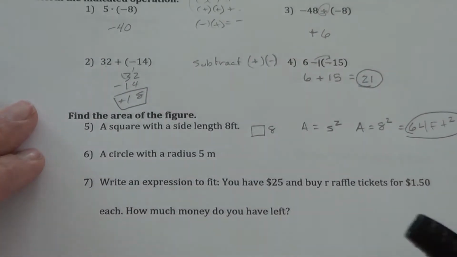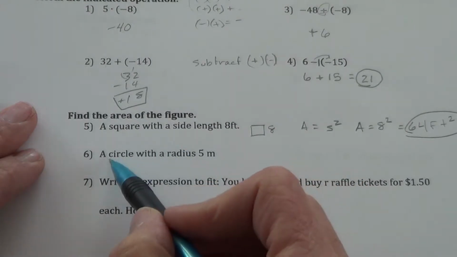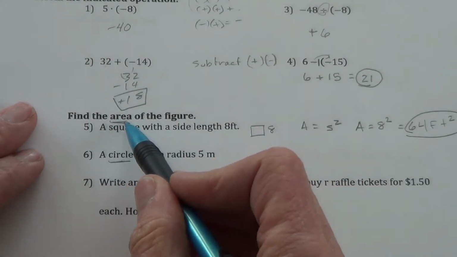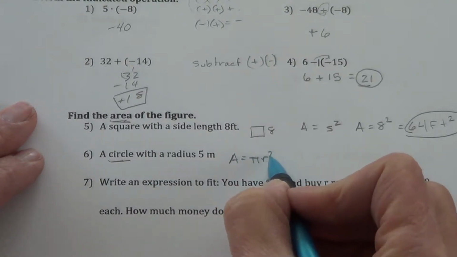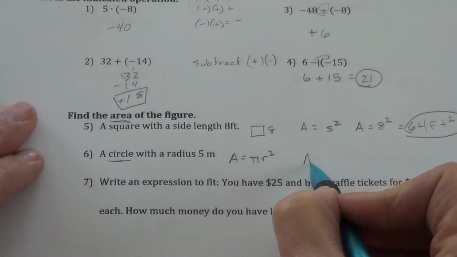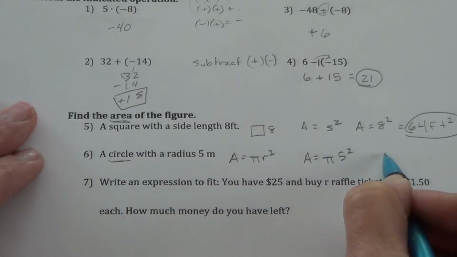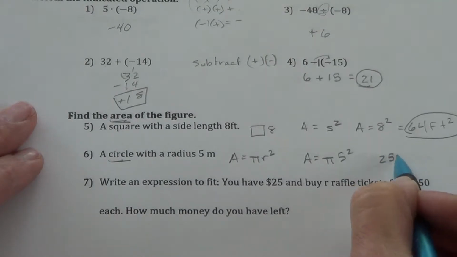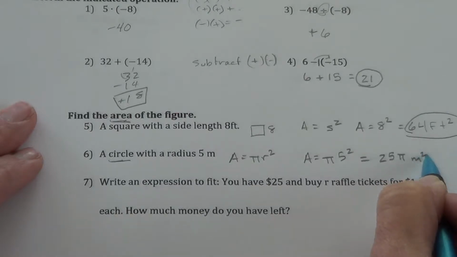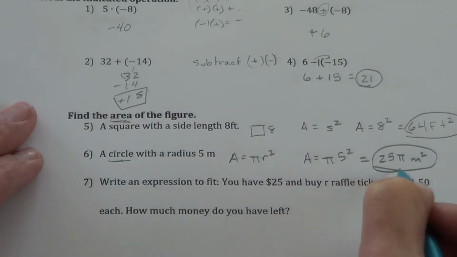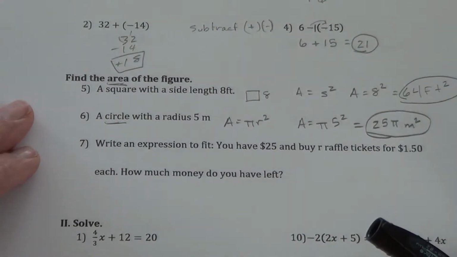A circle with a radius of 5 meters. You really need the formula for the area of a circle. The formula is pi r squared, r being radius. So we say the area is pi times 5 squared, which is 25 pi. And then we still put the measurement meters squared. Okay, we just leave that pi in there. It's the most accurate of the expressions.